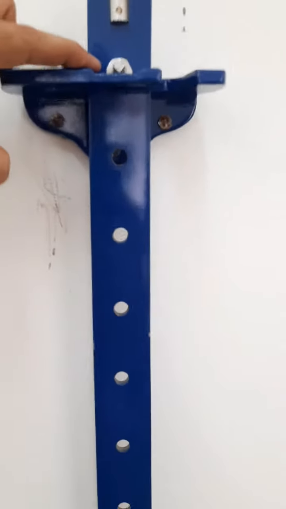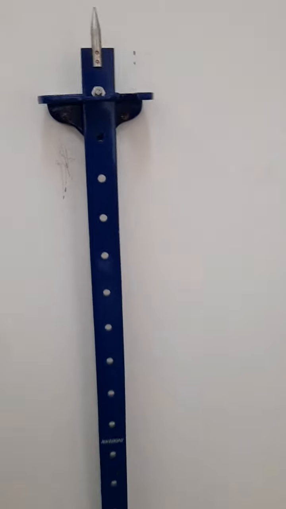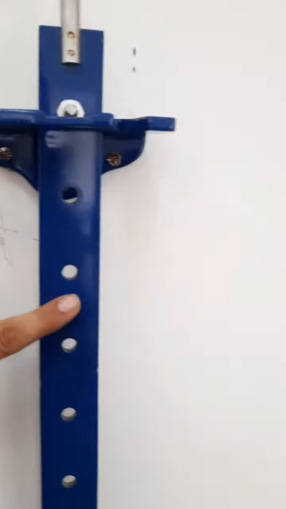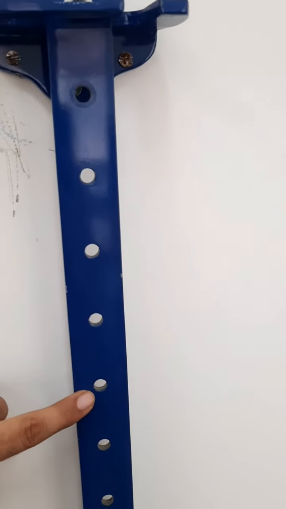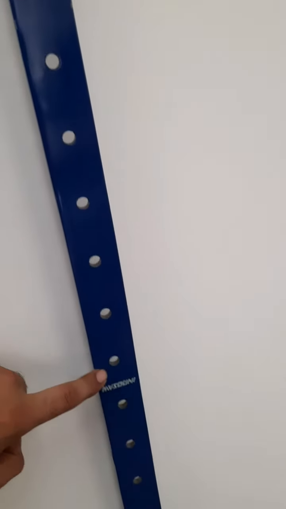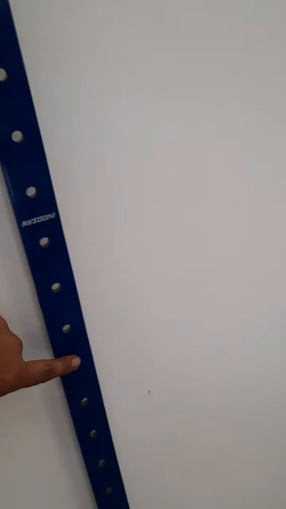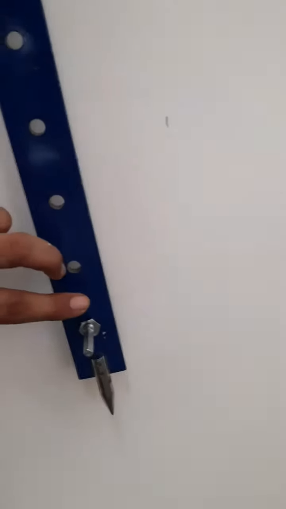As we can see, there are 19 holes on this bar pendulum. Like this is one, this is the second hole, this is the third hole, this is the fourth one, then this is the fifth one, sixth, seventh, eighth, ninth, 10th. This is the 10th hole. Then 11th, 12th, 13th, 14th, 15th and 16th, then 17th and then 18th, and finally this one is the 19th hole.